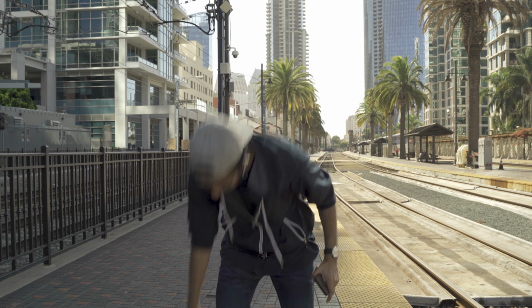So now that you have a better understanding of dynamic camera movement and what you can do with it to really make your shots a lot more interesting, let's move on to tip number 3.